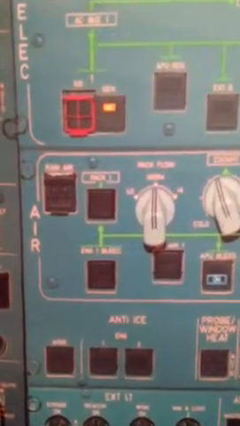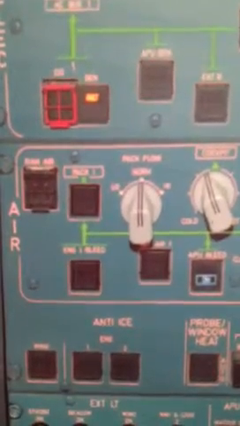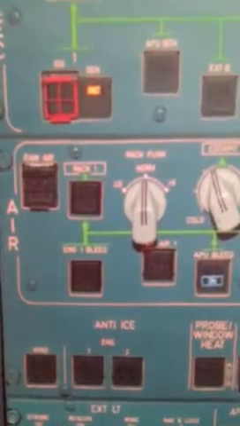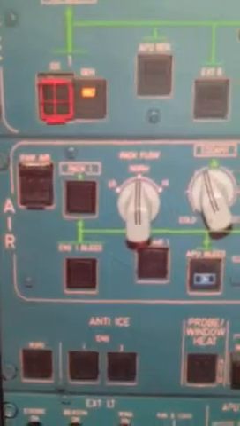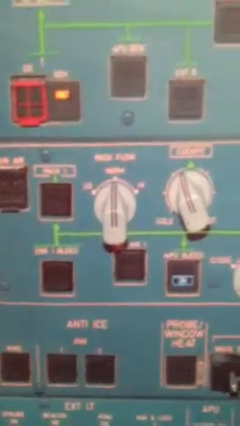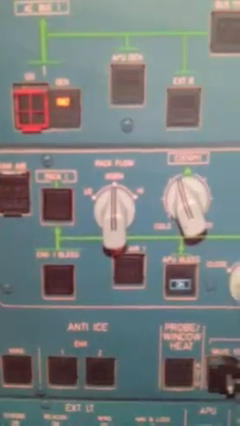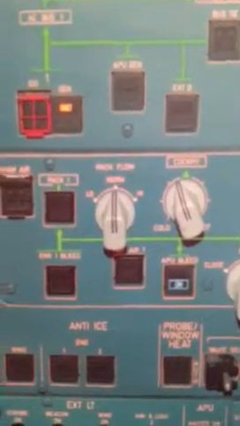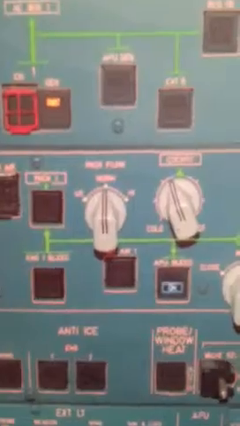Any selection is irrelevant in single pack operation or with APU bleed supply. In these cases, 125% airflow is automatically selected. Note: the pack flow values given in percentage of normal flow assume that the cargo cooling selector is on the off position or not installed.